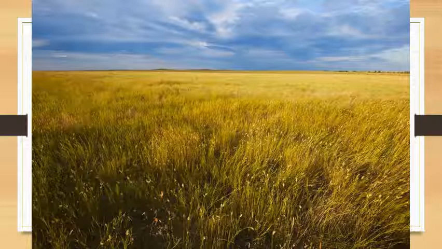A few animals that you can find here are bison, pronghorns, which look similar to deer, gophers, prairie dogs, wolves, coyotes, swift foxes, and badgers.